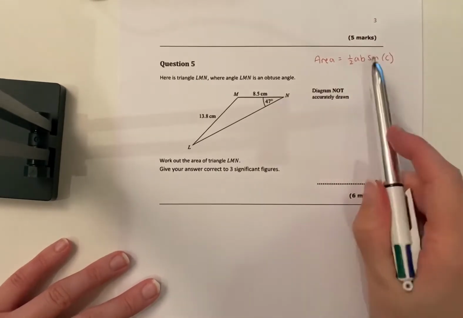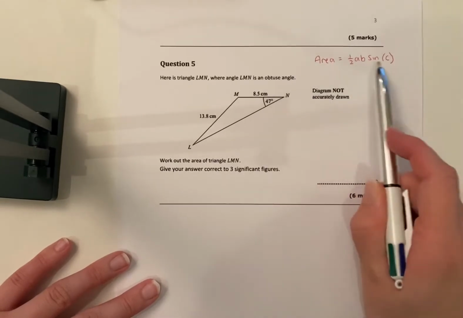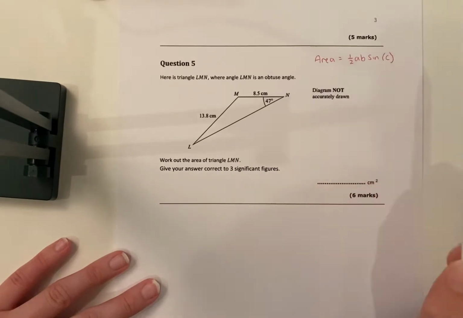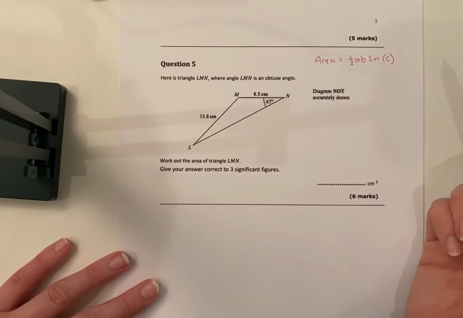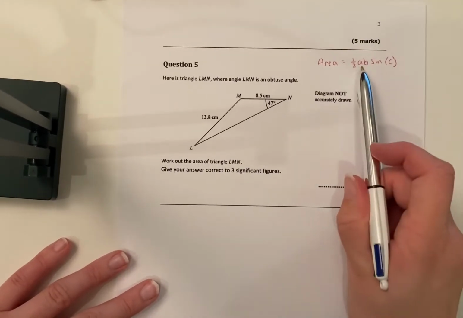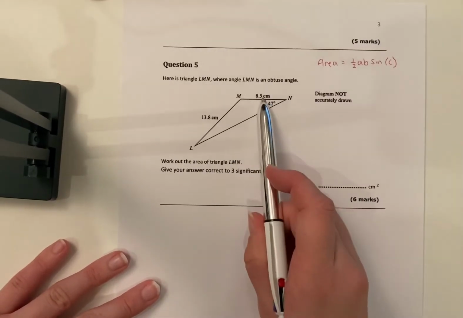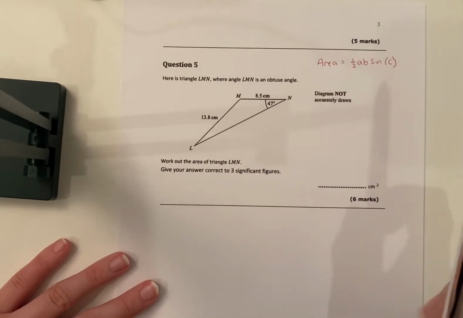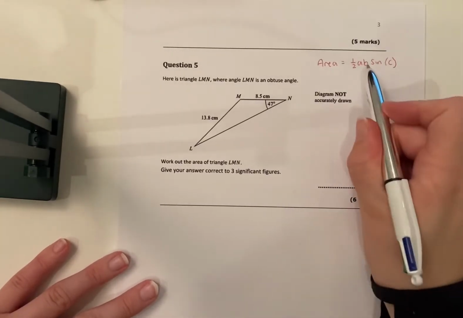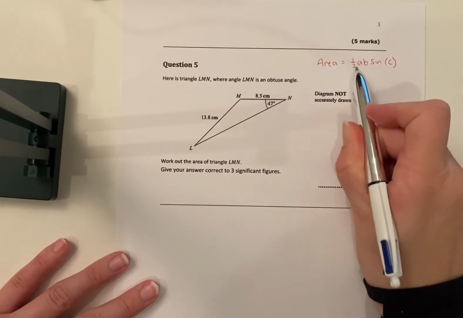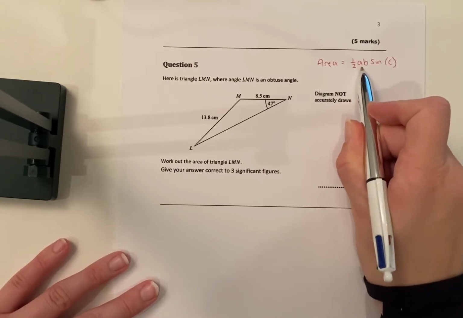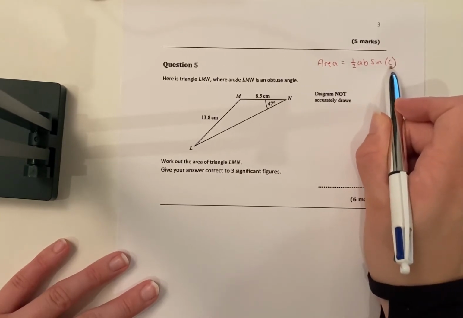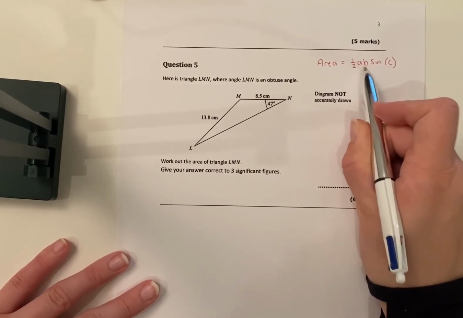Now, looking at that formula, for the area we need two of the lengths of the triangle and one angle. Having a look through some people's answers already, I can see some people have gone, well, there's a length, there's an angle, and put it straight into the formula. That's not quite right, because be careful with this labelling. a and b are both two sides of my triangle. The angle C is the angle between those two sides.